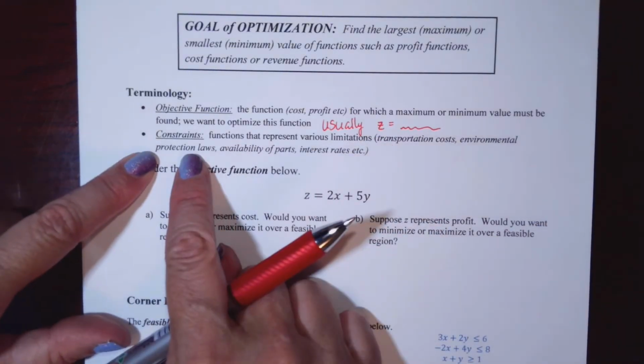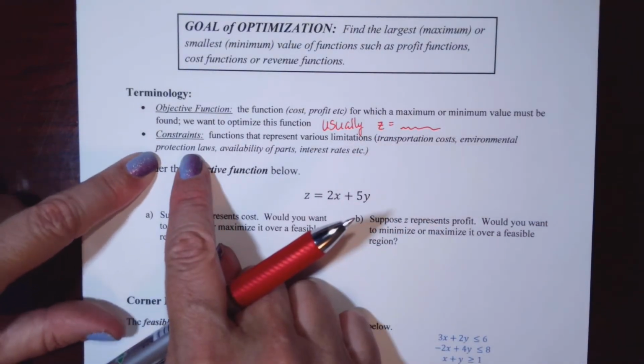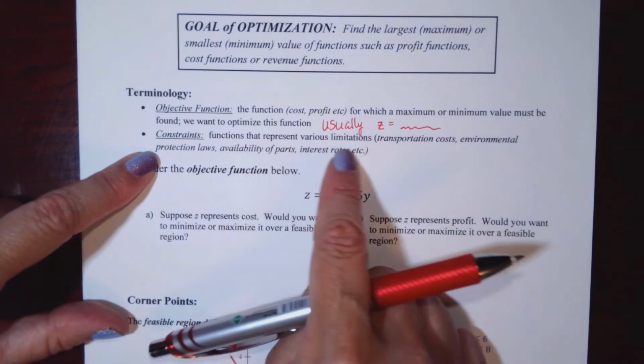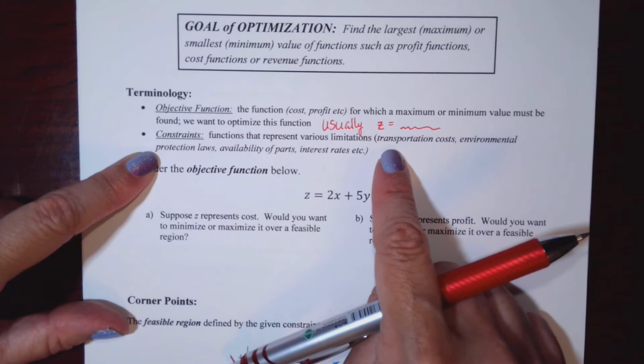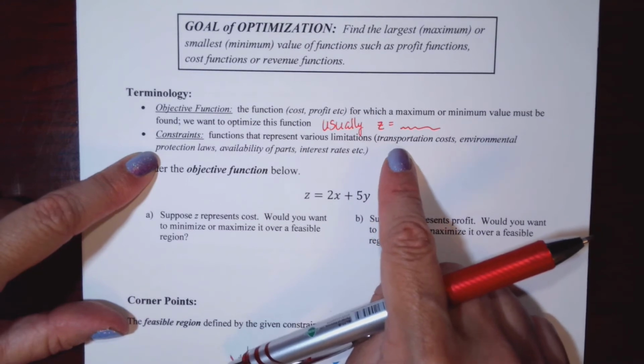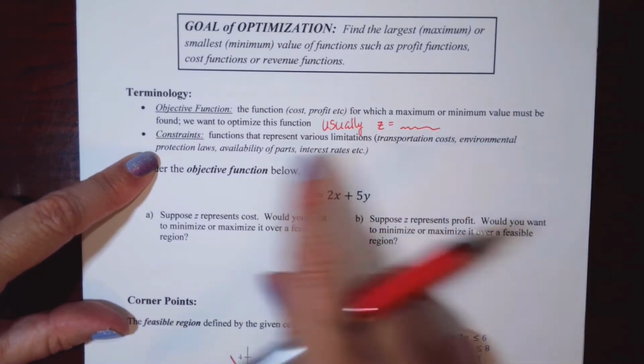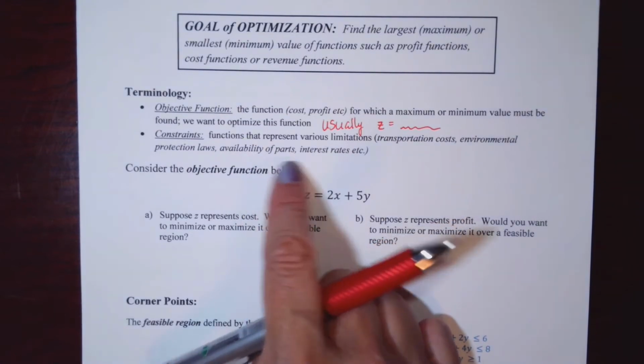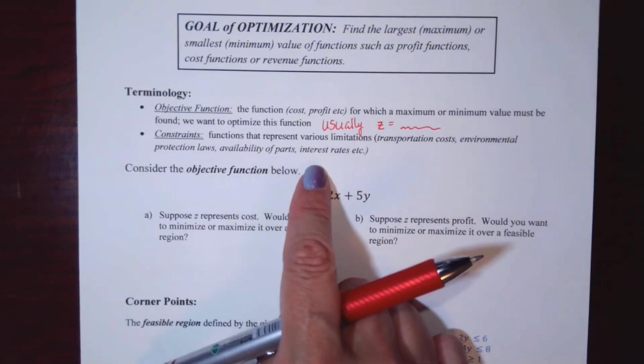The constraints are the limits where we need to operate. Functions that represent various limitations are constraints. So transportation costs, environmental protection laws, availability of parts, interest rates, capacity issues.